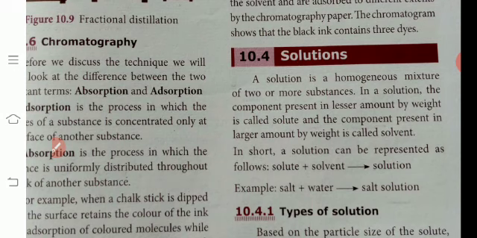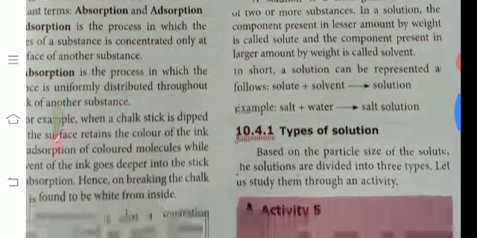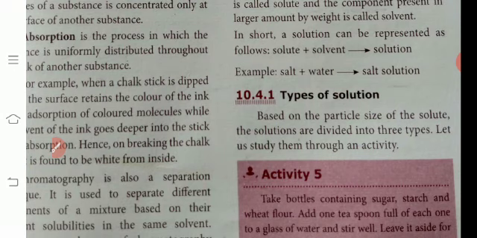For example, the solute is salt, NaCl. The solvent is water, H2O. The NaCl is dissolved in water, and that water is called salt solution. Then, types of solutions. Based on the particle size of the solute, the solution is divided into 3 types. What are the types? True solution, colloidal solution and suspension.